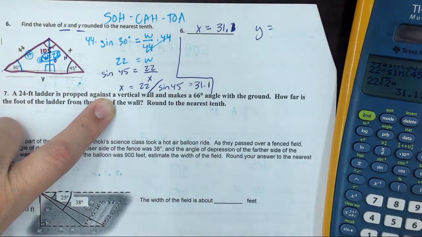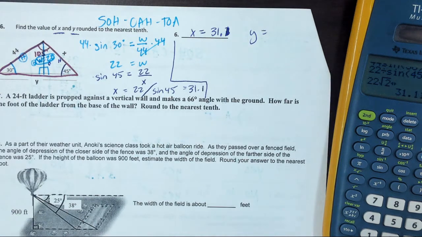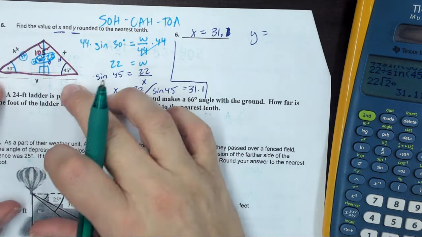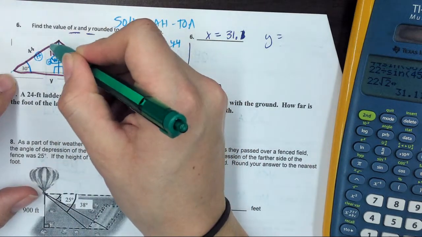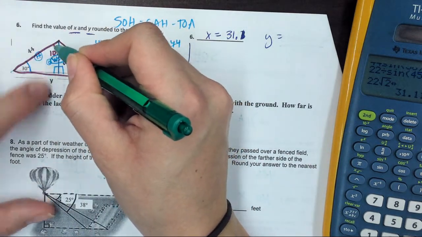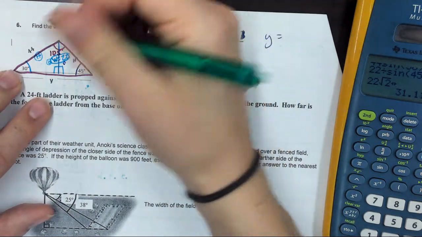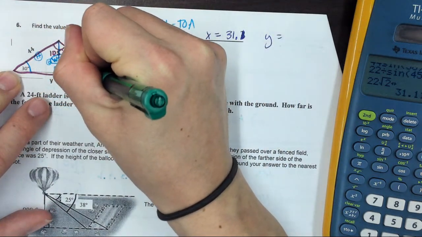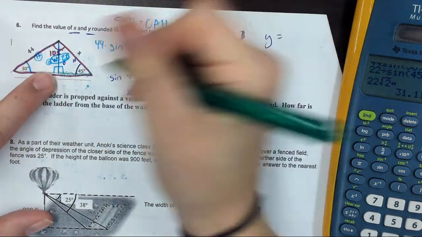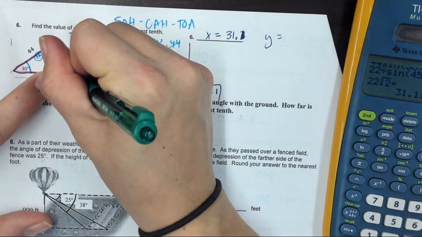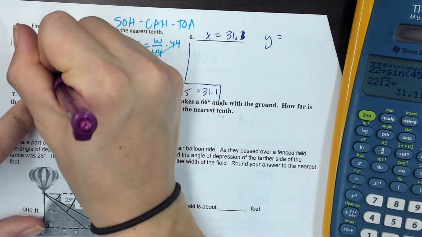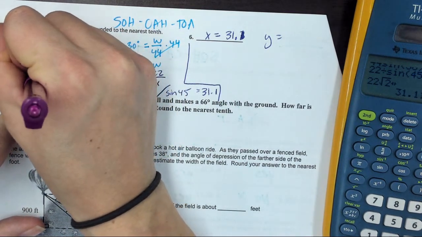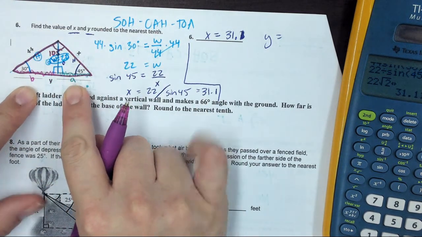Let's get some other colors here because this is already confusing. If I have to find y, you're actually going to have to do two different problems to get y. You can't use this as a 90-degree angle. It's not. It's 105, this big one here. So I'm going to find this part of y first, and just for the sake of keeping it separate, I'm going to write that as a. Then we're going to find this part of y, and that's b. We'll get a and b, and we'll add those together.